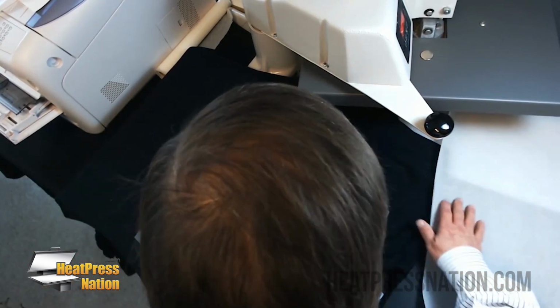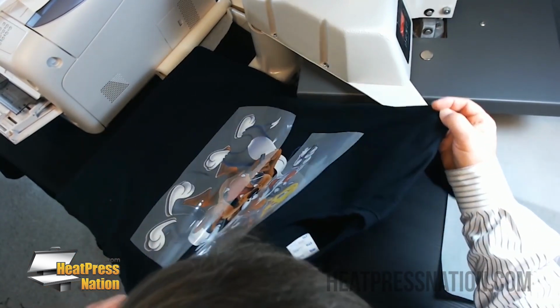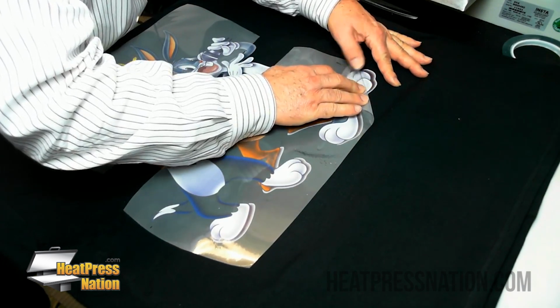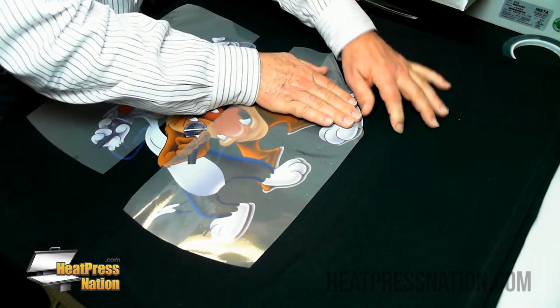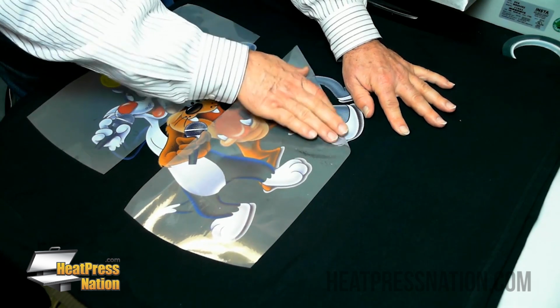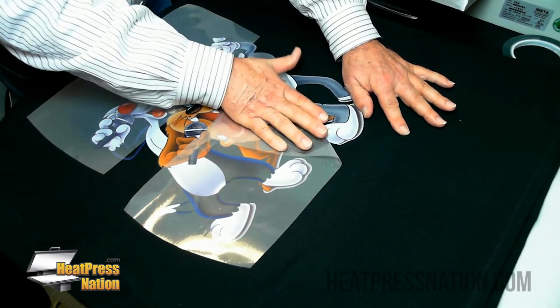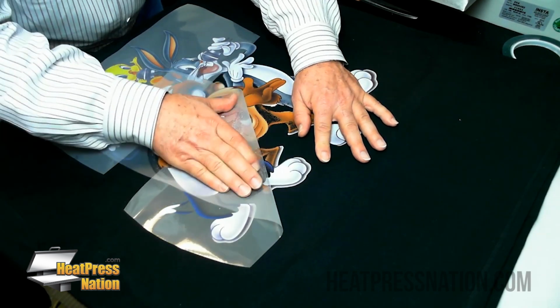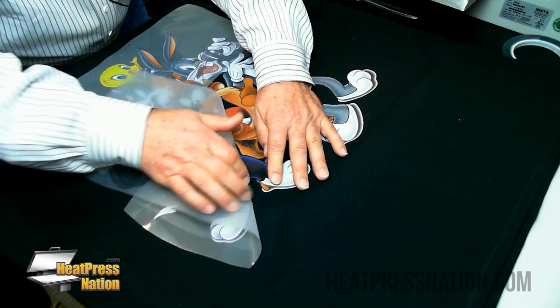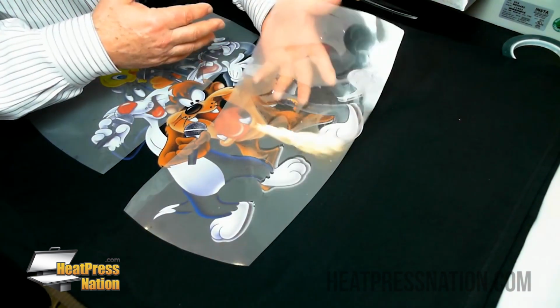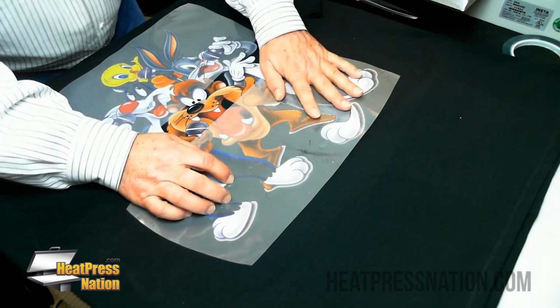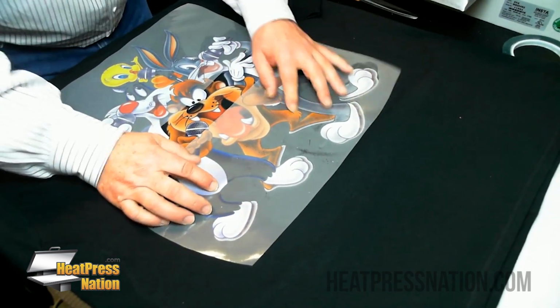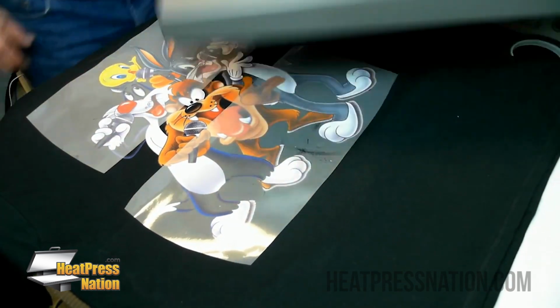All right, so now we have another cold peel. And a good spot to start your rolling from. Keeping it really as flat as you possibly can. Okay, so some of this is not peeling correctly. That's fine. I'm going to stop right there.